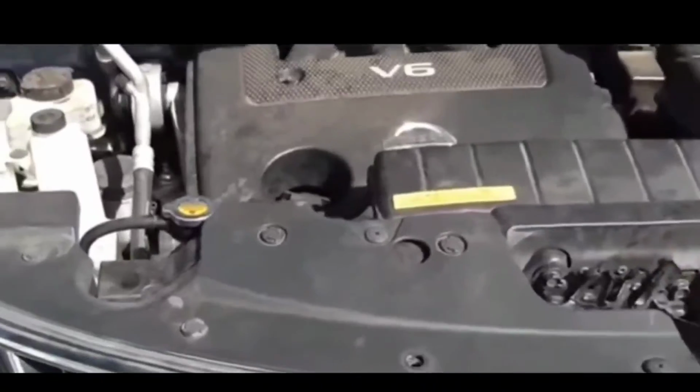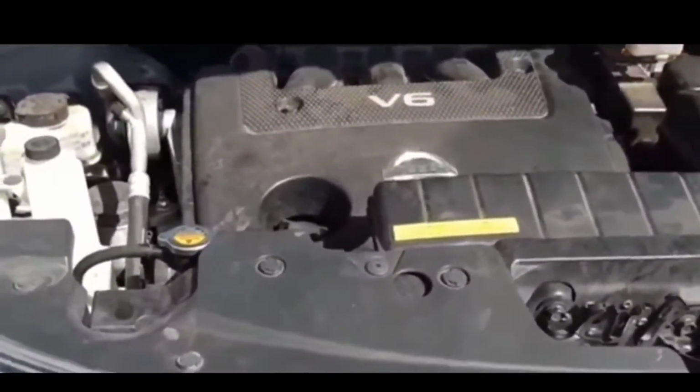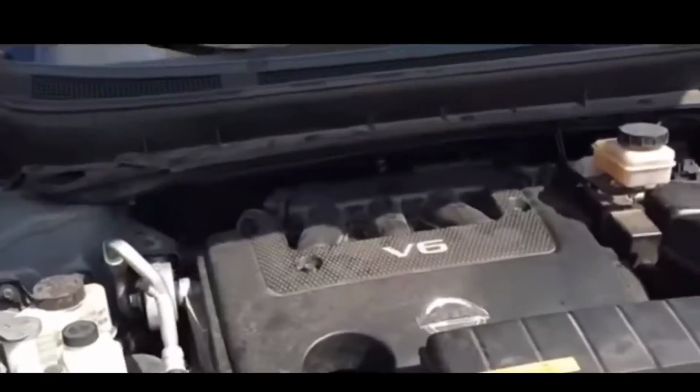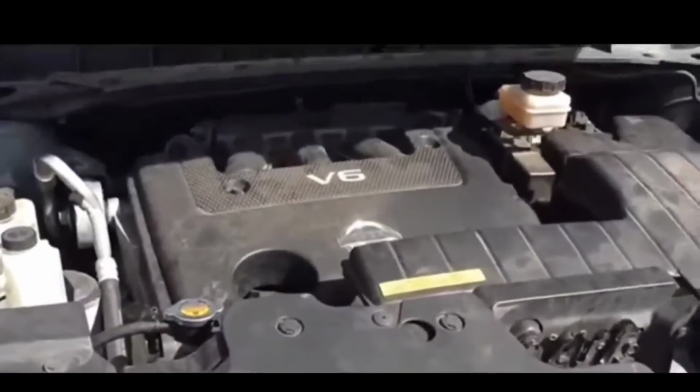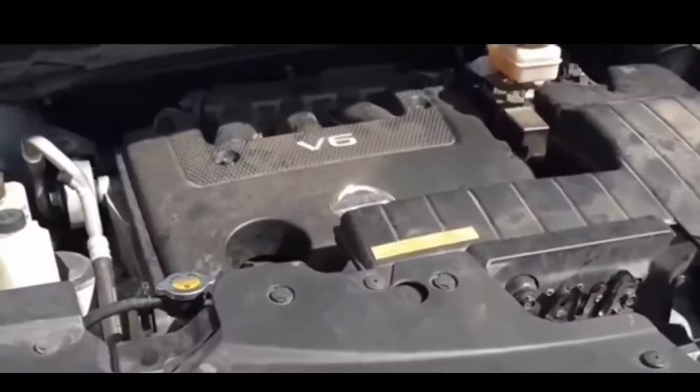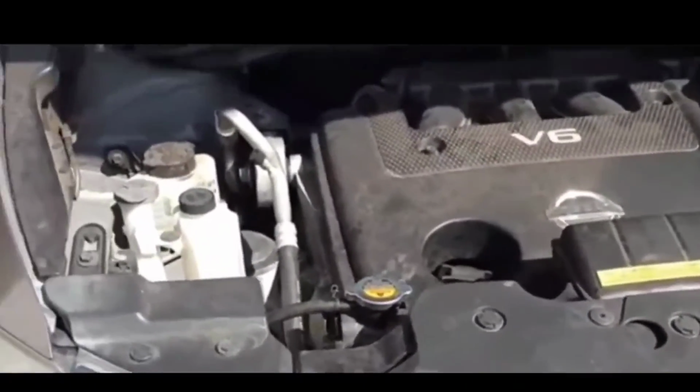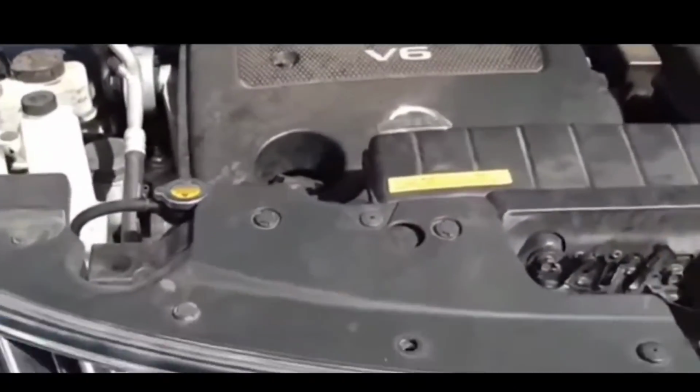So essentially, if you have this code, you should know there are a couple of symptoms. You're going to have a check engine light and you're going to have the ABS lights on.